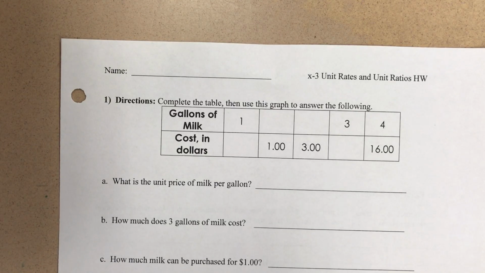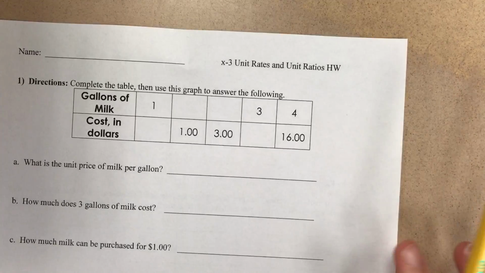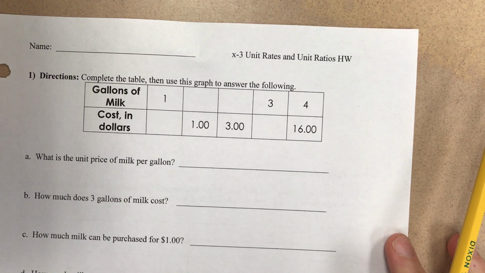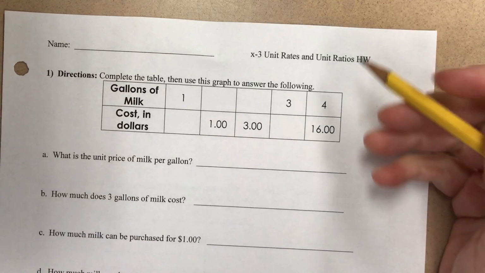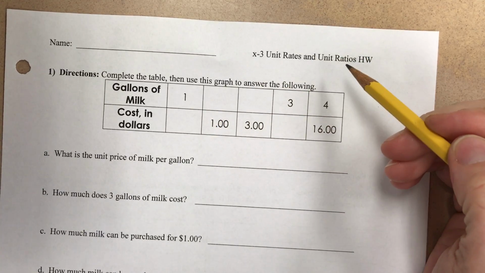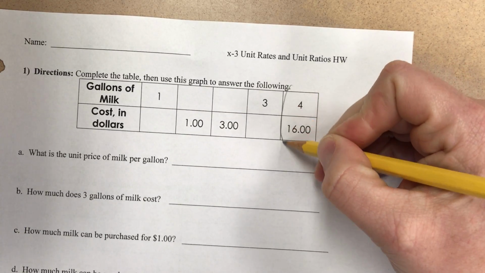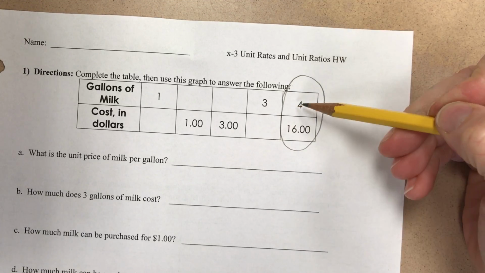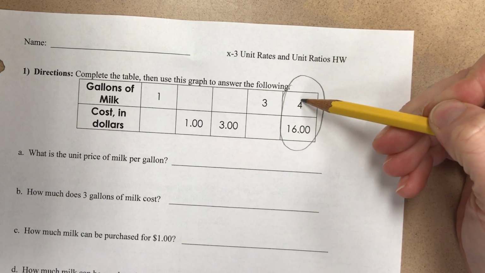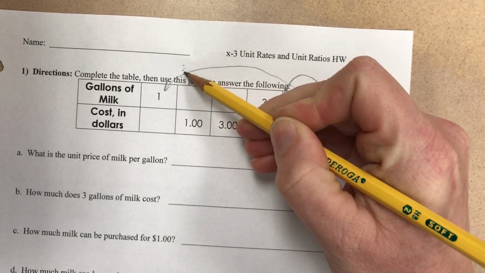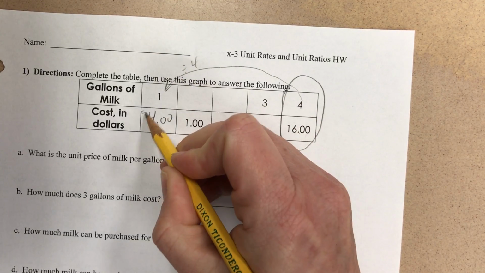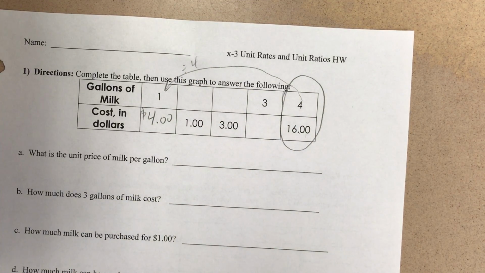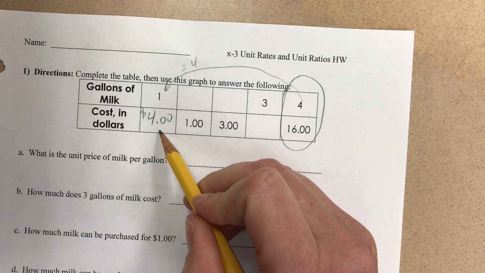All right, homework. X-3 unit rates. It's got the raining cats down here and dogs, I guess. All right, let's take a look. Complete the table, then use this graph to answer the following. So right now I want to focus in over here, because this is a completed ratio. I can see if I divide by 4 to get 1, I can divide 16 by 4 to get $4 in cost. And then let's see here, what's the simplest way to attack this?